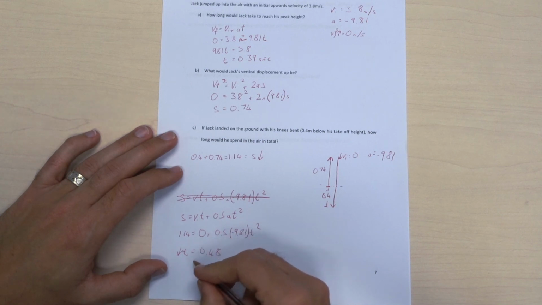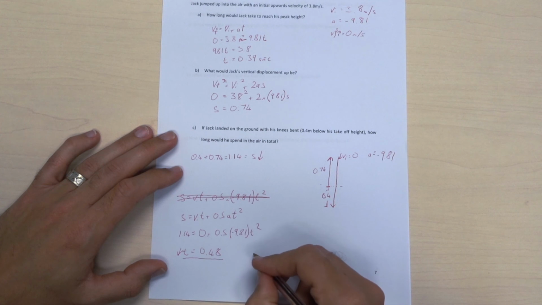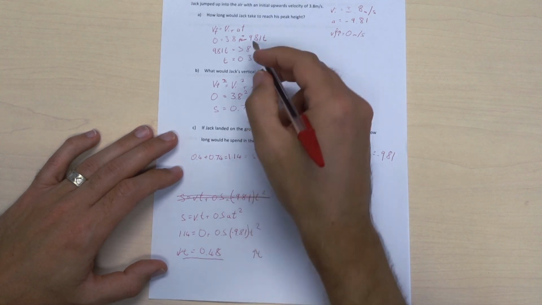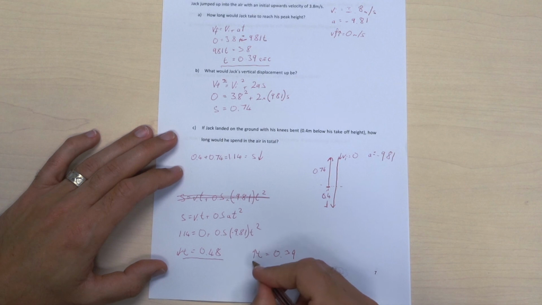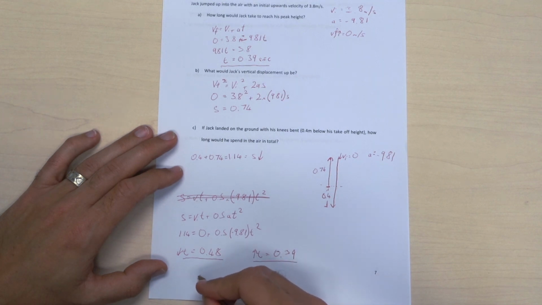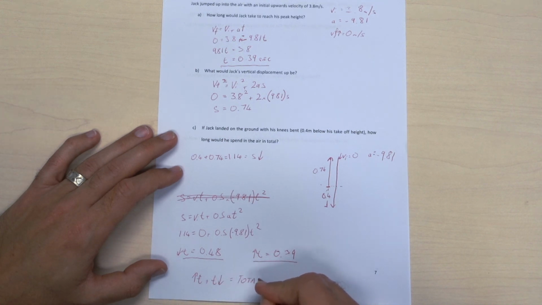0.48. Now if that's our time down, we can add that to our time up, which we initially calculated over here as 0.39, and if we add those two together, time up add time down equals total, which is equal to 0.39 add 0.48, which is then going to be equal to 0.87 seconds.